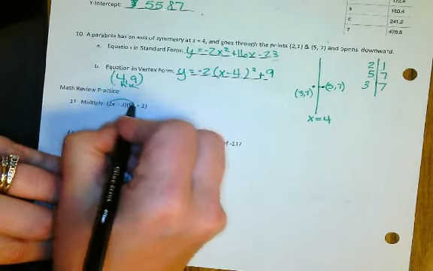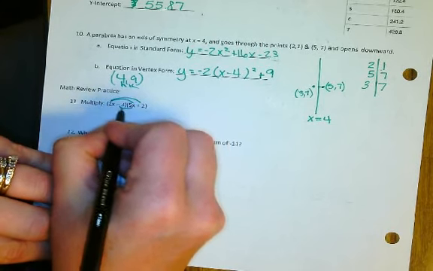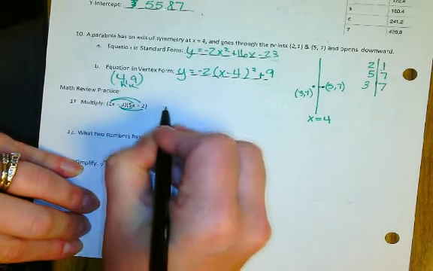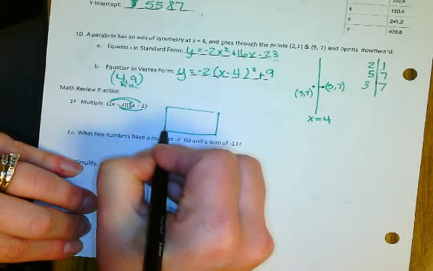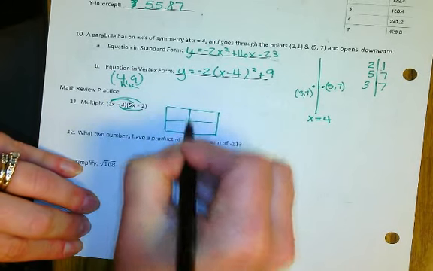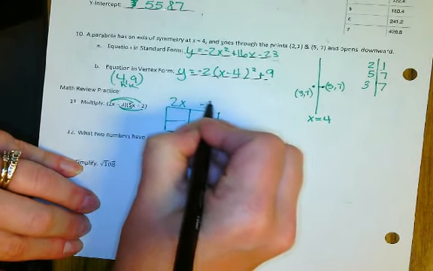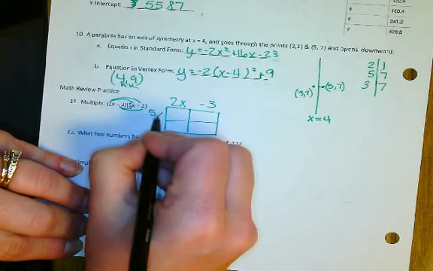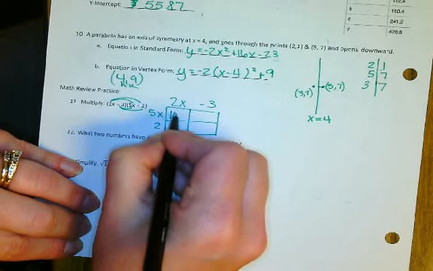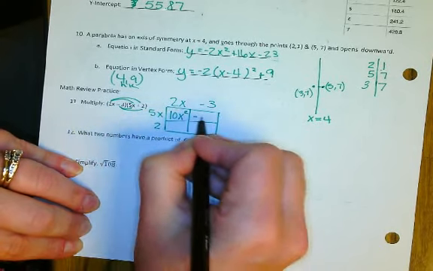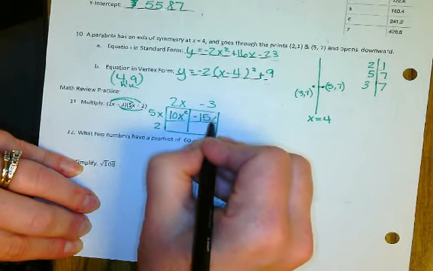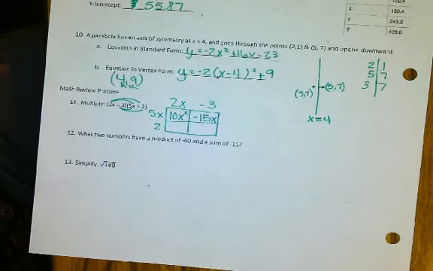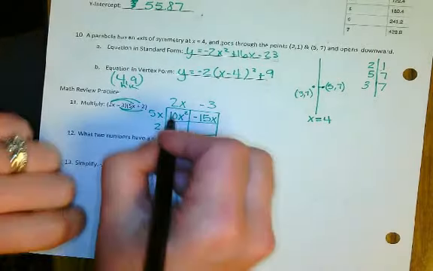Alright, down here, this is our math review. So you could do this two different ways. You could do it this way, or you could do it this way. Some people do prefer the box. I'll do the box. So you've got 2x minus 3. I have 5x and 2. So in this box, I have 10x squared. This box, I would have negative 15x. And just make sure you're multiplying each of them. A lot of people think you're adding, but you're multiplying.